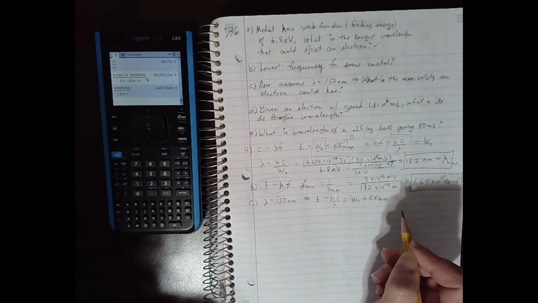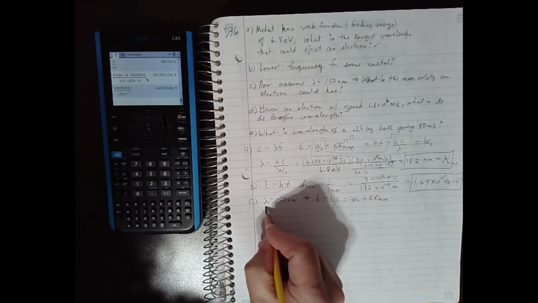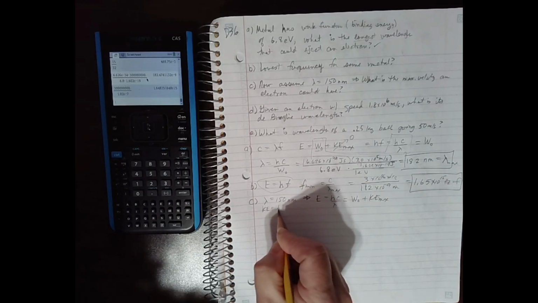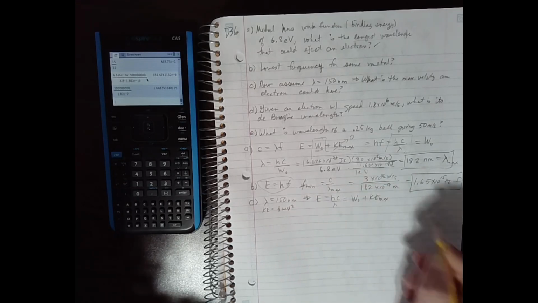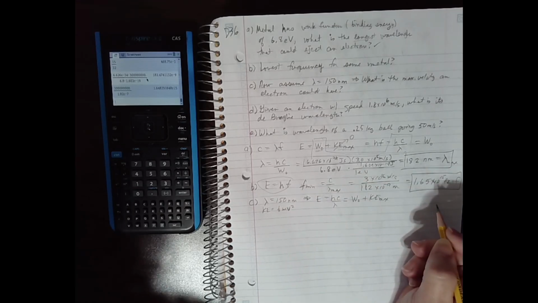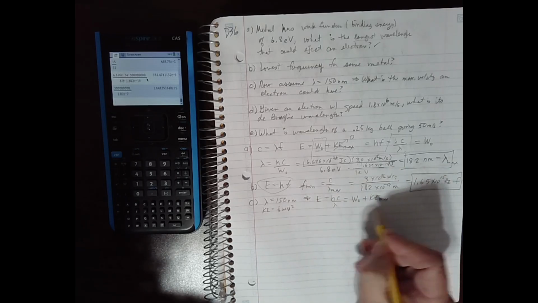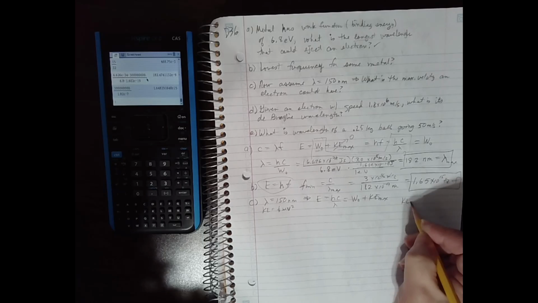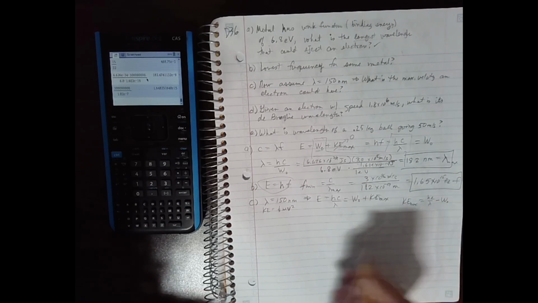We are looking for the velocity, so we need to remember that KE equals 1/2 mv squared. We're going to find the kinetic energy first, and then do the 1/2 mv squared. So KE max is equal to HC over lambda minus the work function.